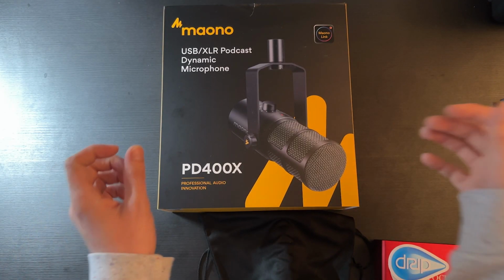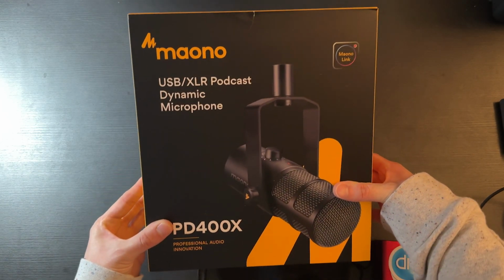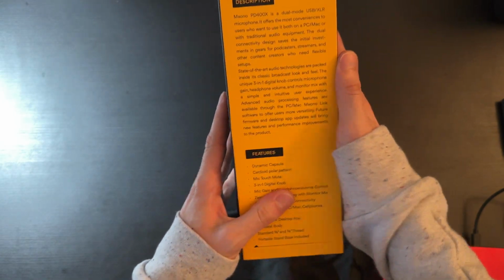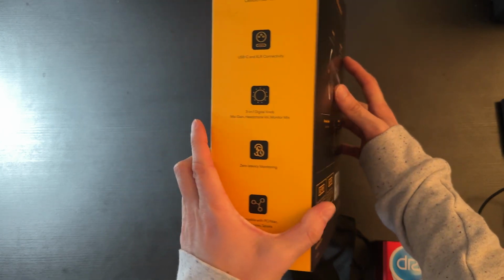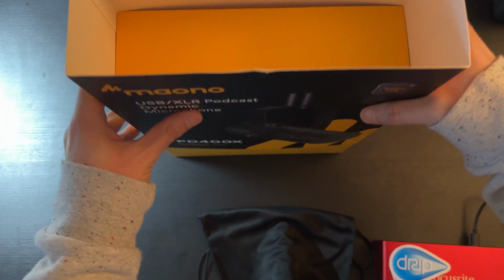This is the Moano PD400X USB podcast dynamic microphone. It's also XLR. I'm currently recording my voice on this microphone with just a little bit of compression. And honestly, I'm pretty impressed with the sound. Everything's sounding good. Very affordable.